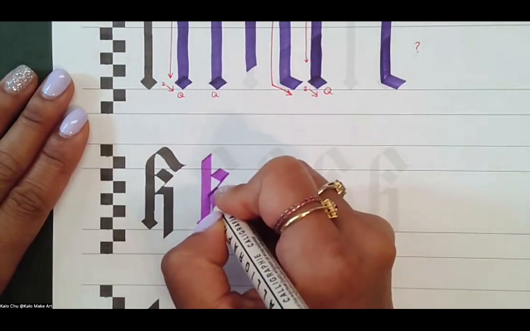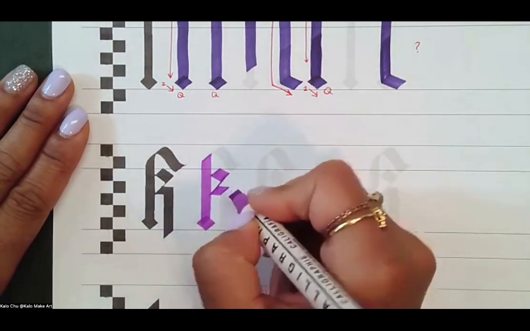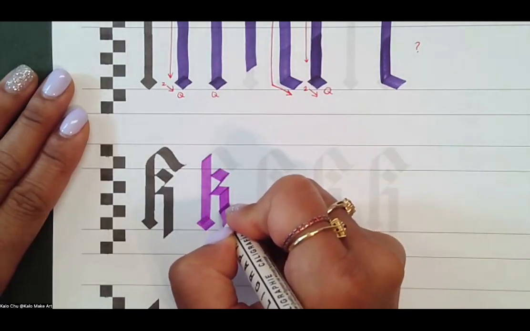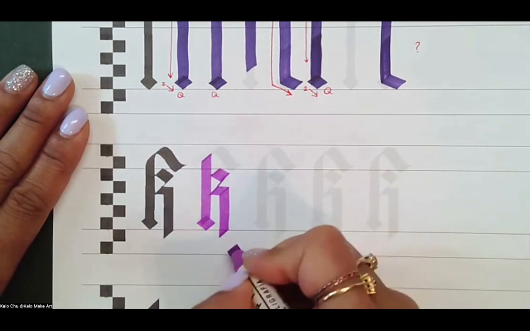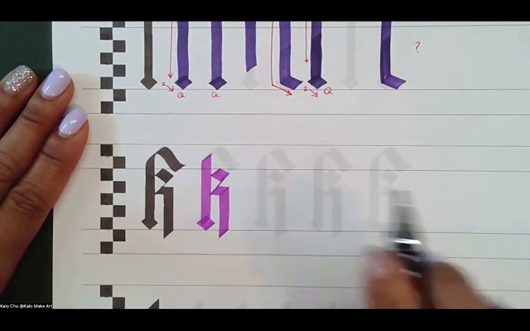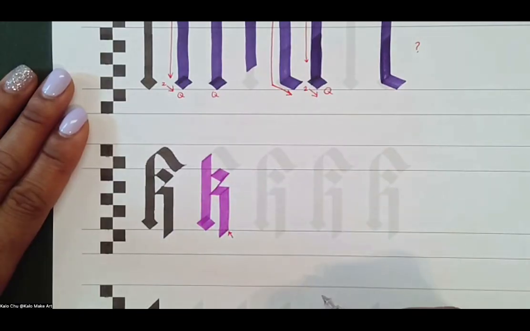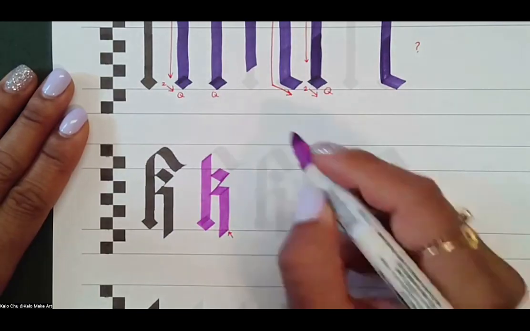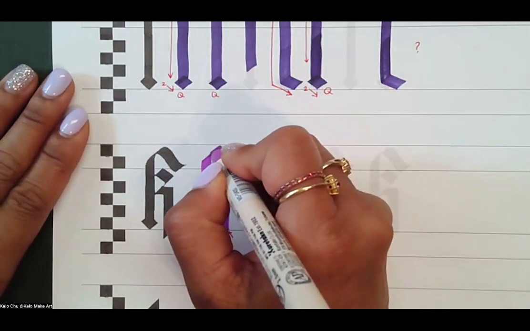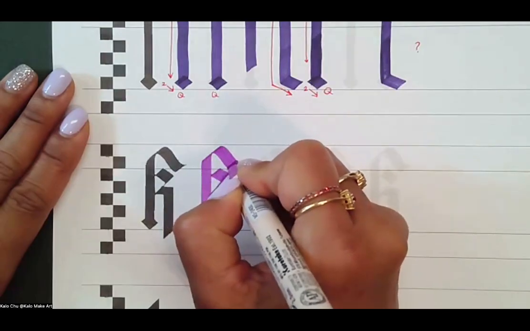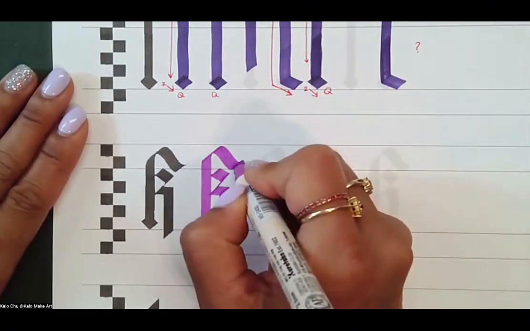Then I put a horizontal line and a vertical, coming down until, notice here, this corner is touching the baseline. And then you add the flag with the S curve like that.